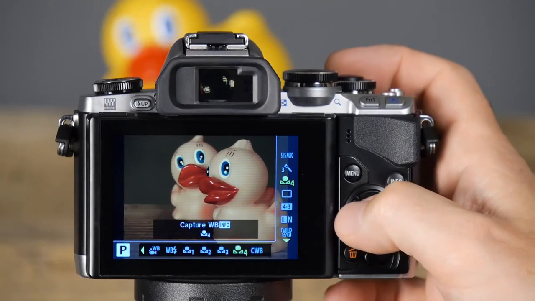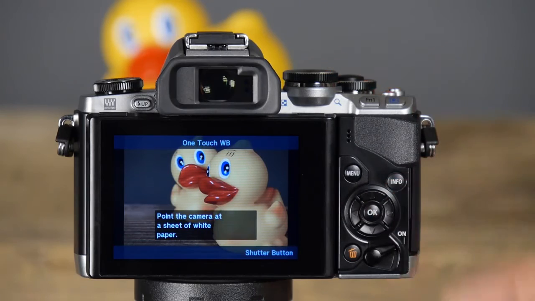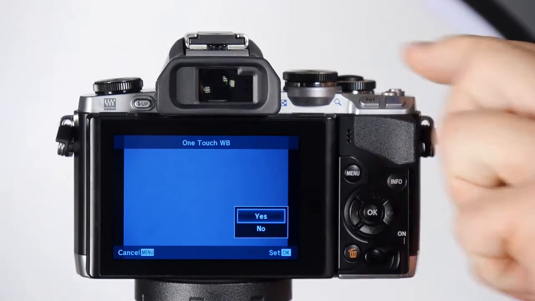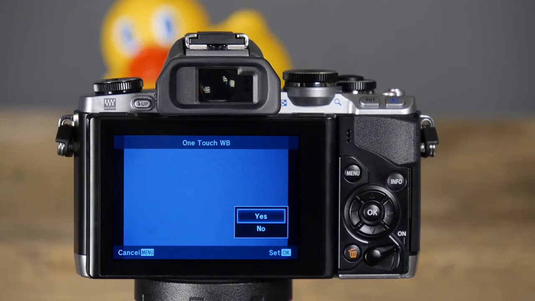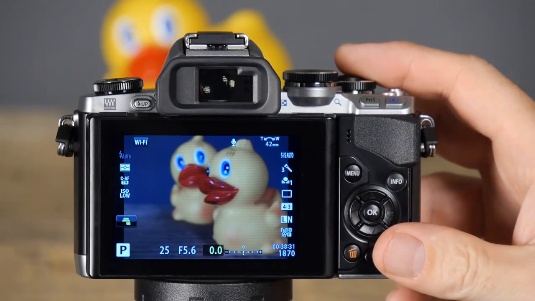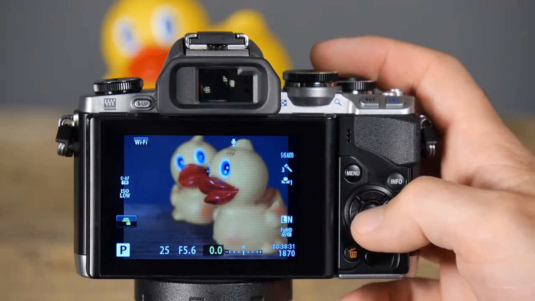Setting a one-touch white balance on the OMD EM10 is easy. Simply select one of the one-touch white balance settings and press the Info button. Now, fill the frame with the white or gray object and press the shutter button completely. Select Yes and press OK. Now, images taken with the current lighting will have the specific one-touch white balance setting applied.